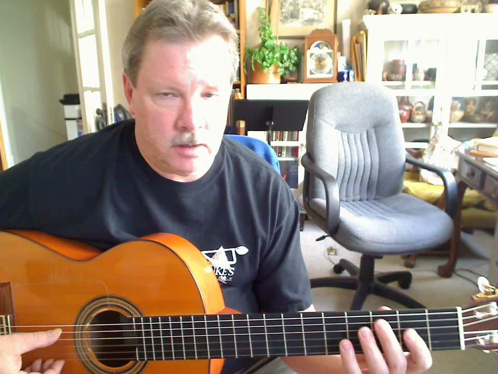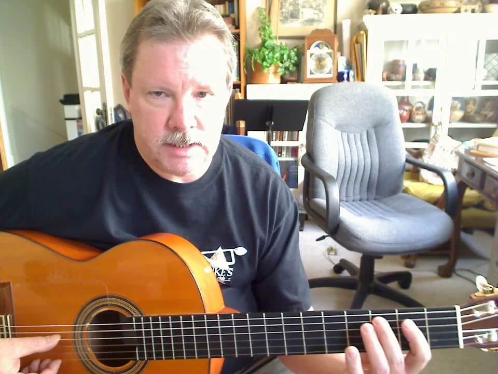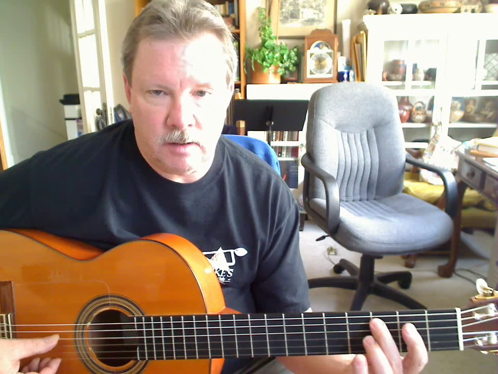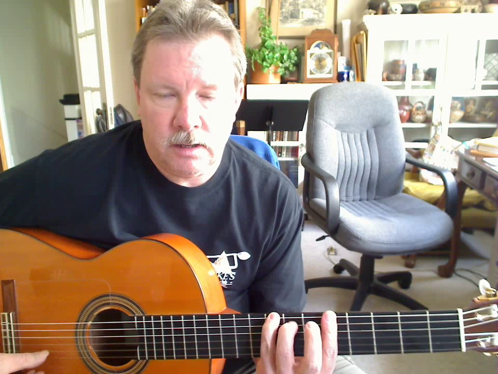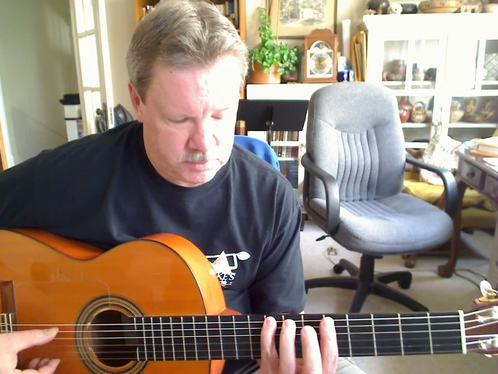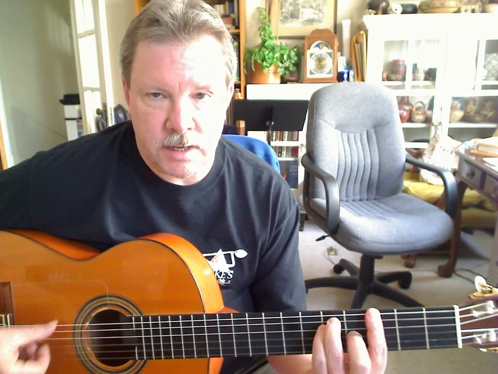The other way is to go down a minor third backwards. C, this would be the 1, 7, 6. There it is. That's actually easier in a lot of ways. Here's a C chord in a G form. You just drop down to the minor third. There you have it.